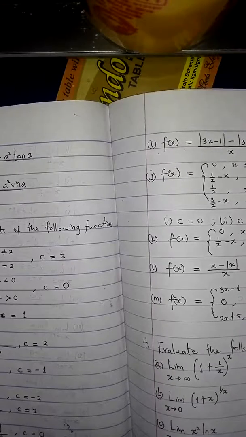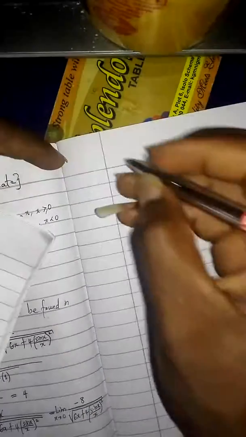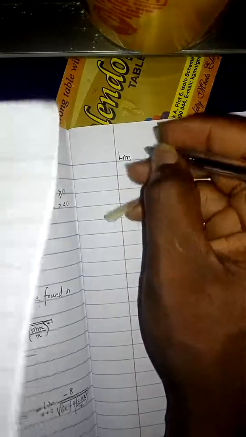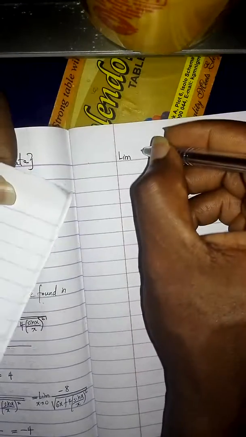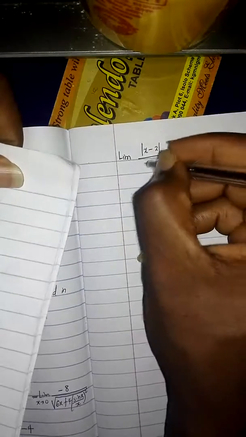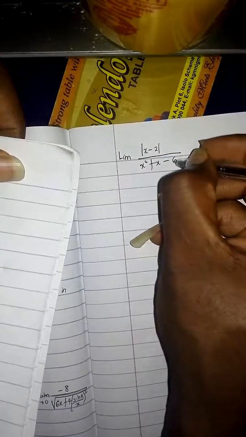We want to find out what this limit is: the limit of modulus of x minus 2, divided by x squared plus x minus 6, as x approaches 2.